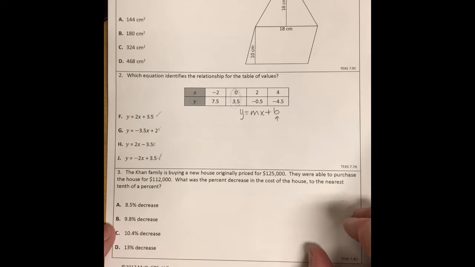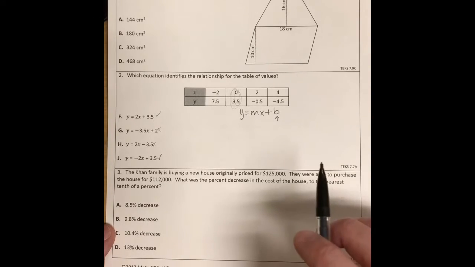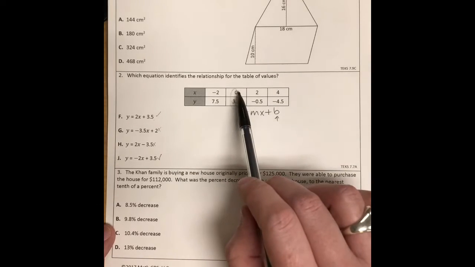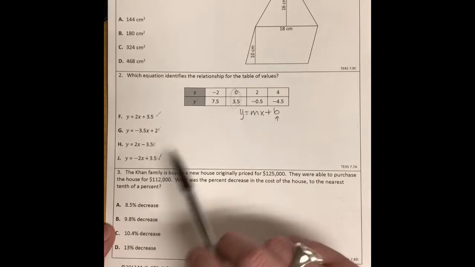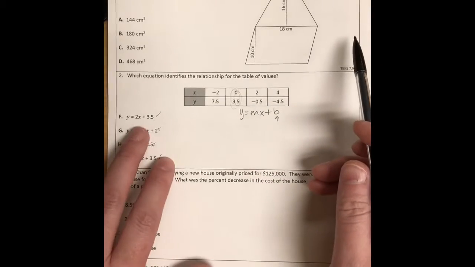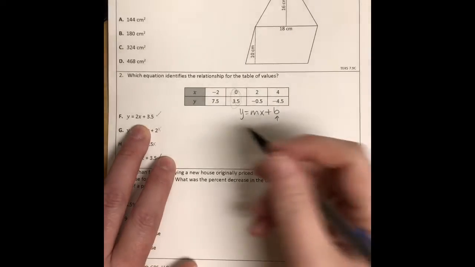The other way is to plug in an x number, okay? And don't ever plug in 0. It'll probably work for more than one of these. So pick a number like this one or this one. Okay, so I'm going to prove F wrong again just by plugging in numbers.